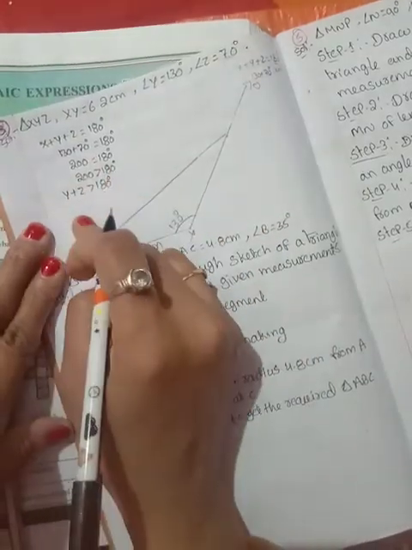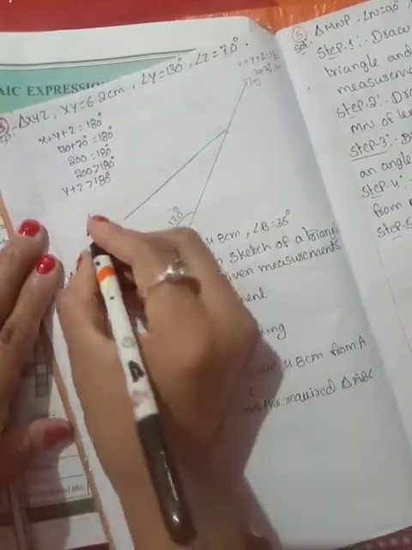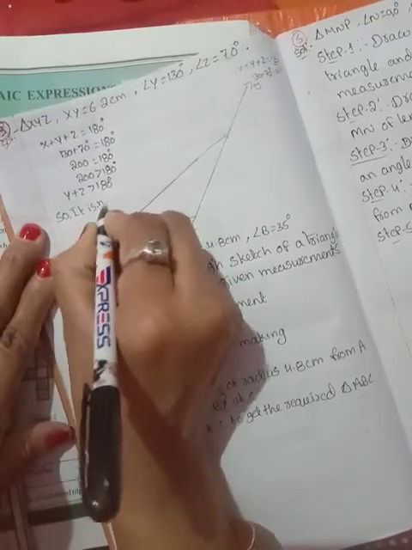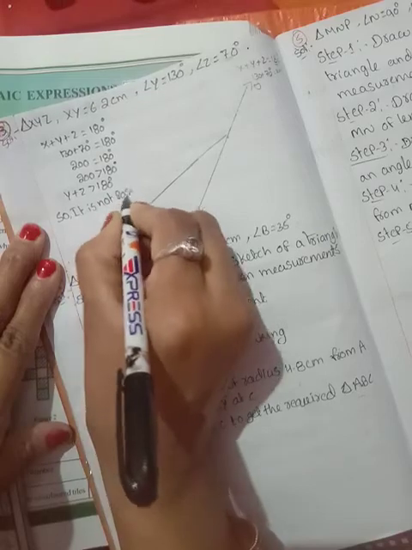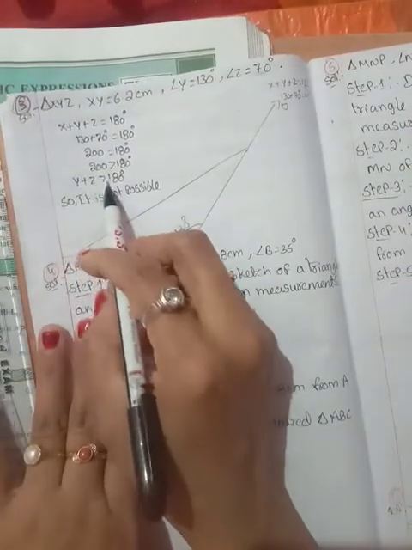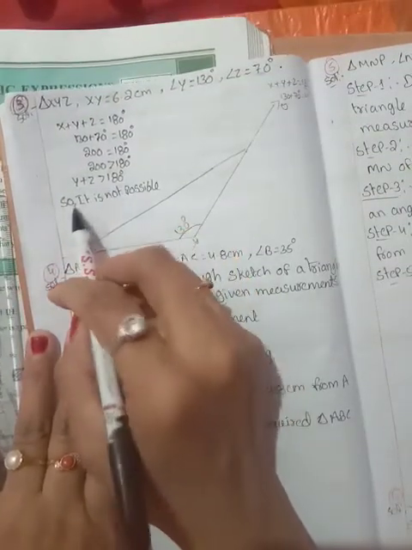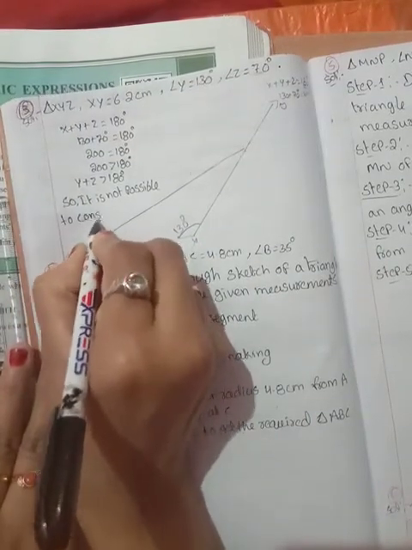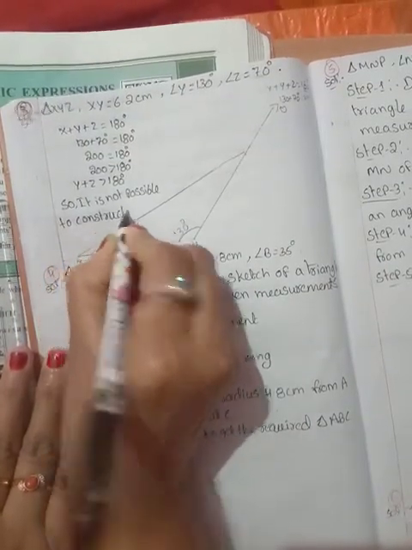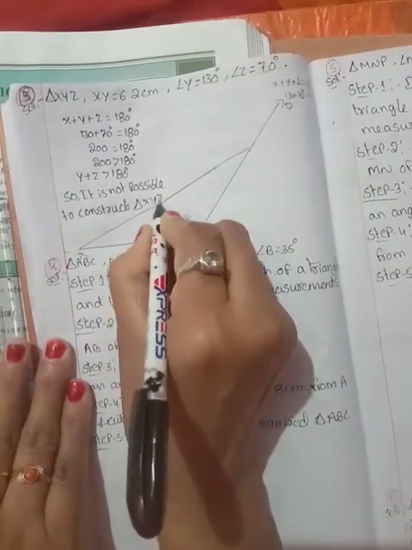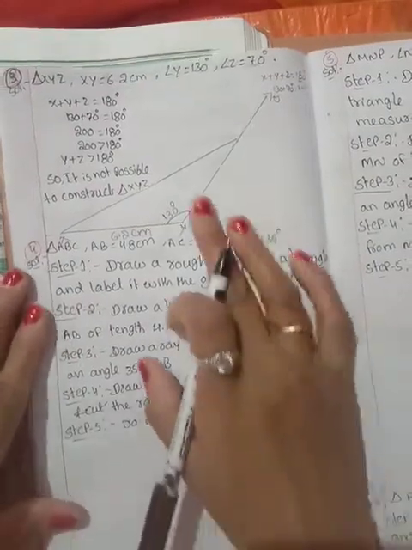Okay? The sum of the two angles is greater than 180 degrees, so it is not possible to construct triangle XYZ. You understood neatly.